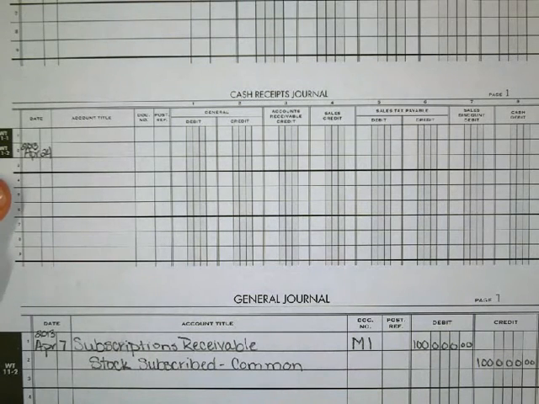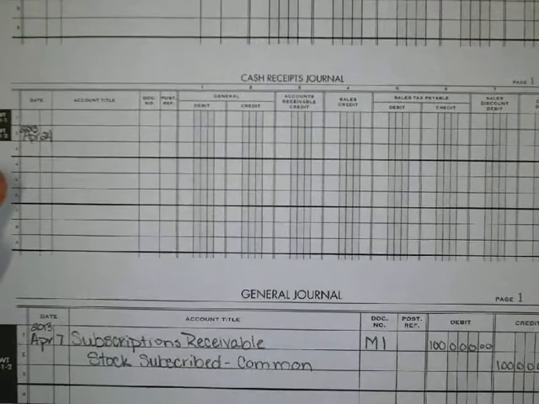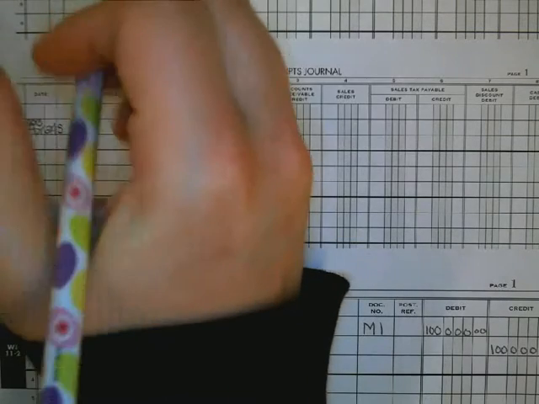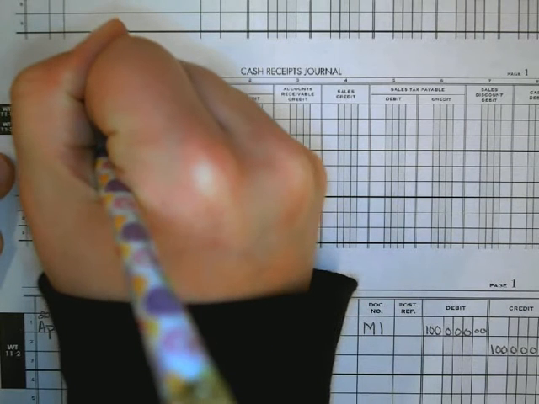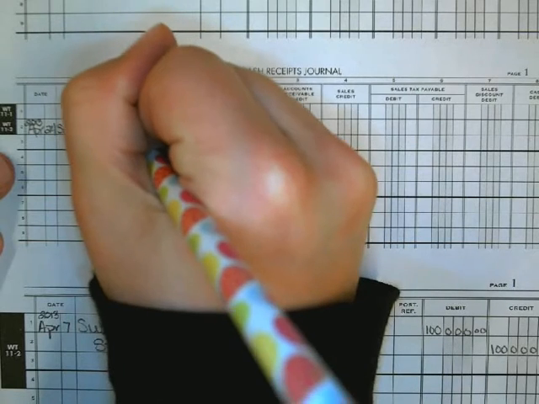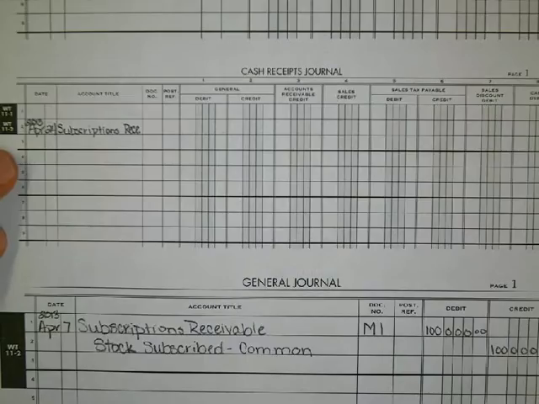Okay, what account is going to be affected? We know that cash, obviously, we have a cash debit, but what is the other account that's going to be affected here? Good. Holy macaroni, you have to write small. I did. There we go. Subscriptions receivable. Okay, what's our document number? R5.